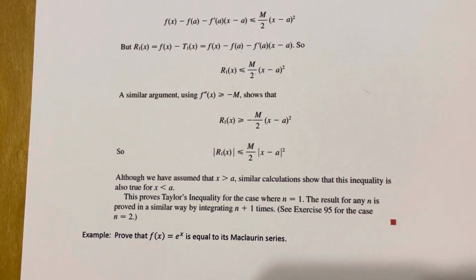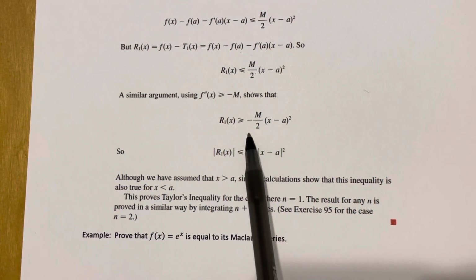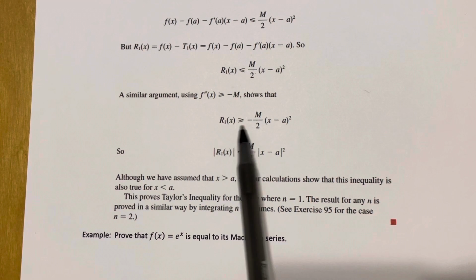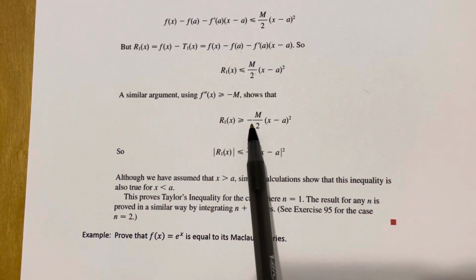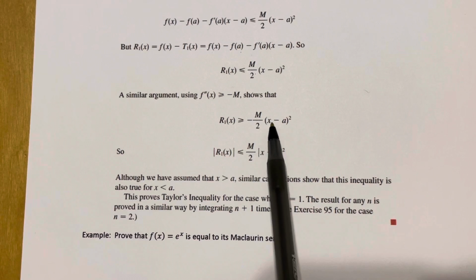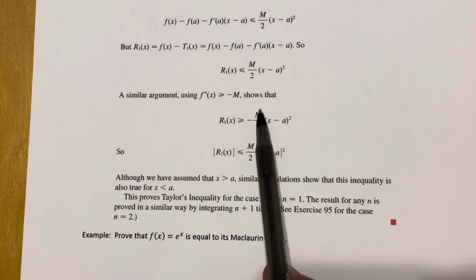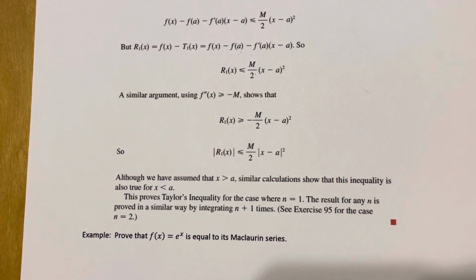And you could go through a similar argument to show that R1 of x is greater than or equal to negative M over 2 times (x minus a) squared. Because it's so similar to what we already did, we're not going to walk through all those steps.